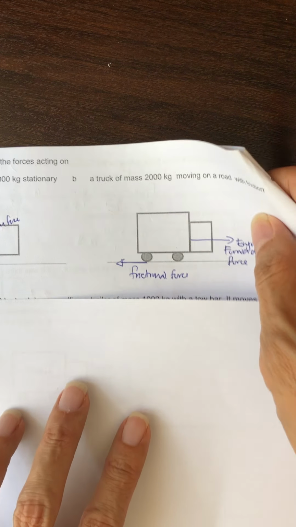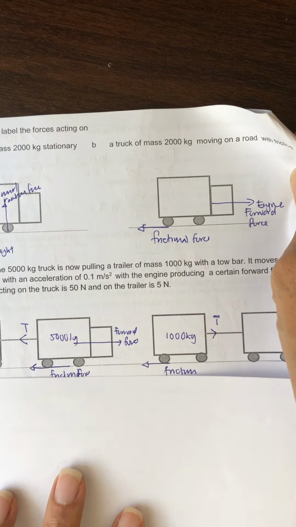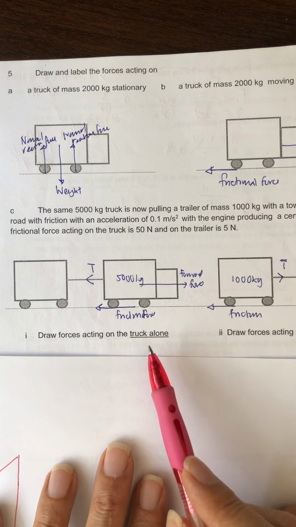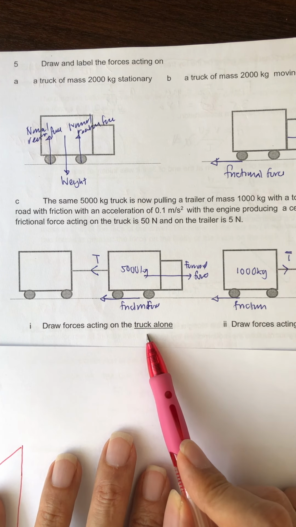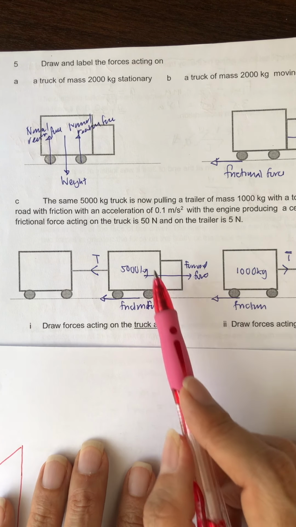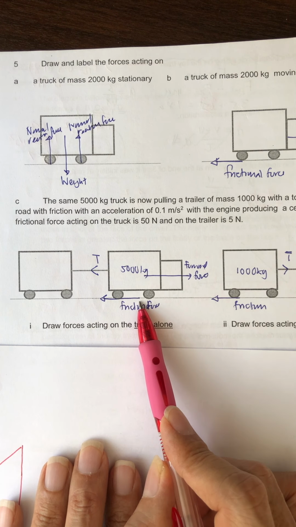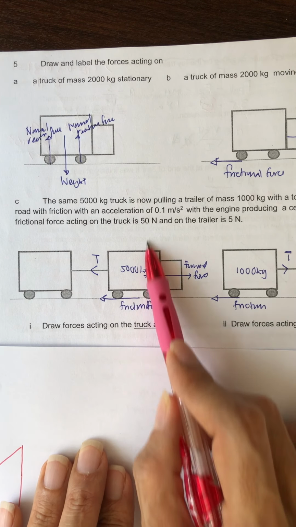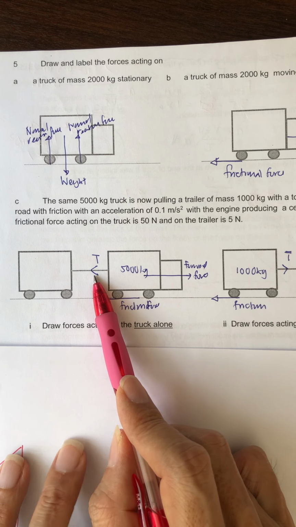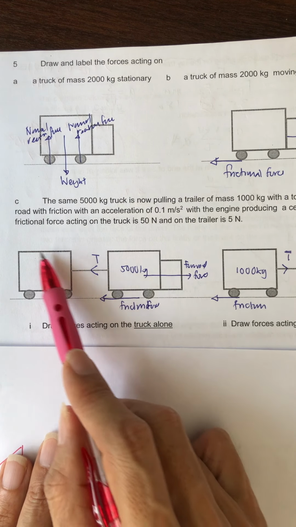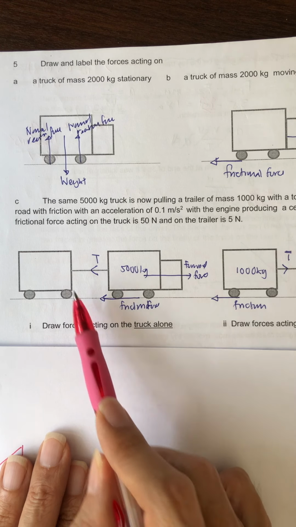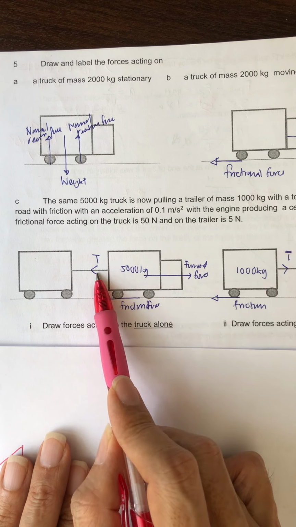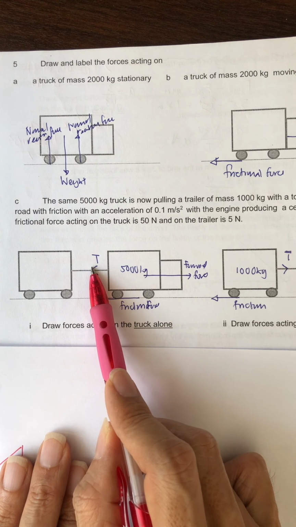Okay, and then this was easier, but when you've got two objects, now you've got to be careful. See the question, it says what? Draw the forces on the truck alone. And this truck is pulling a trailer, so think about it. Go with the easy one. So it's frictional force, yes. Forward driving force, yes. You want to say there's a normal reaction force, you can; there's a weight. There's also a tension force. What's this tension force? It is the trailer pulling on the truck, so there's tension. So I have a tension force here.